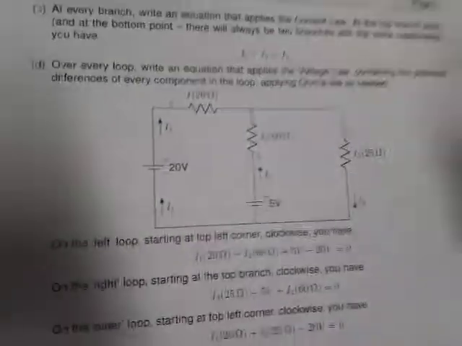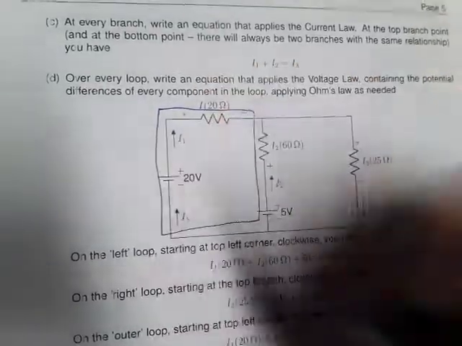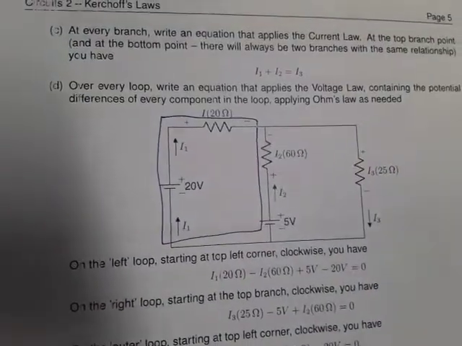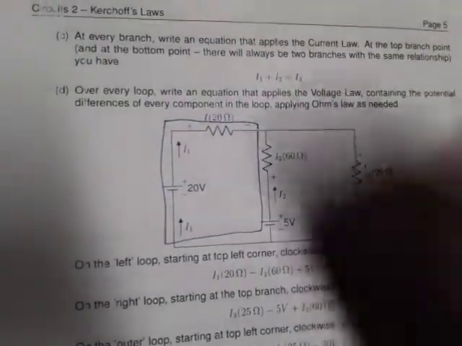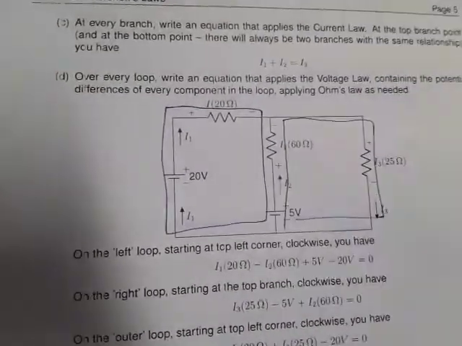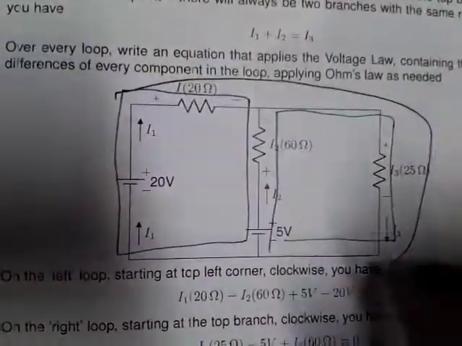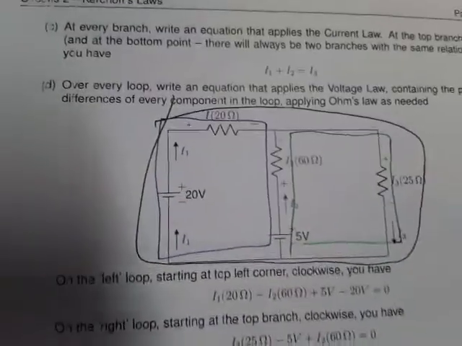And then there are 3 loops here. I can draw them. That's one loop in blue. Here is a loop in green. And then there is a large loop in black.